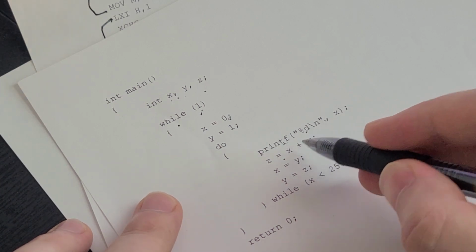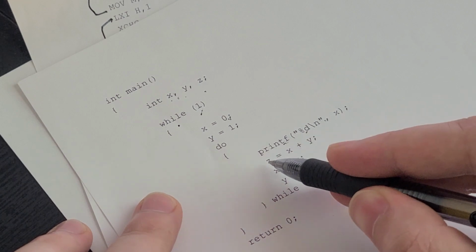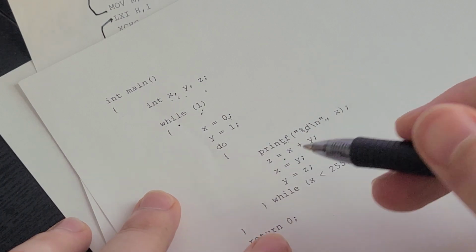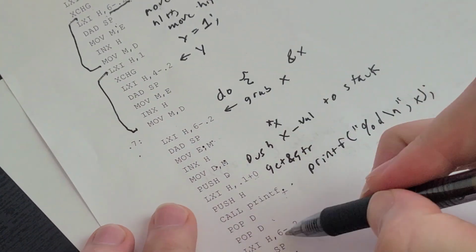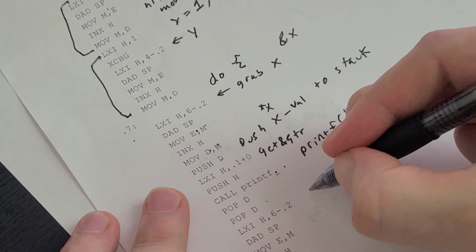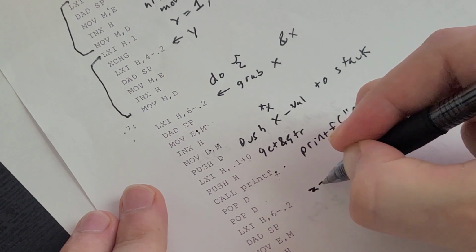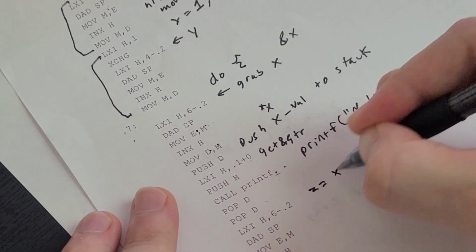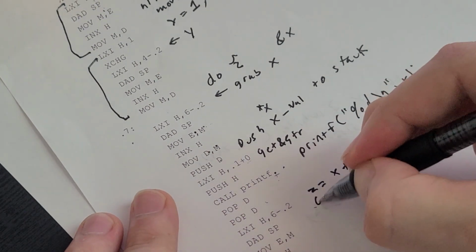Well, first you have to take x, you have to get y, and then you have to add them together, and then you have to store to z. Well, let's do it. So here we are. This is going to be z equals x plus y. Right, okay, so then here we're grabbing x.